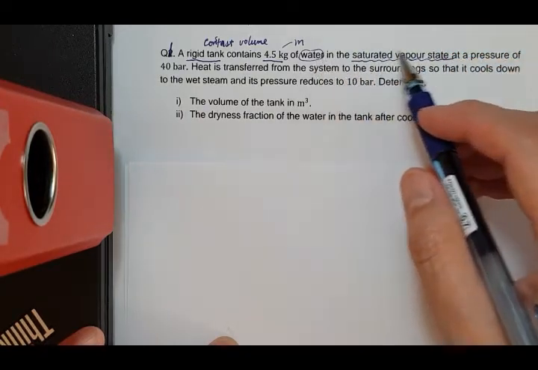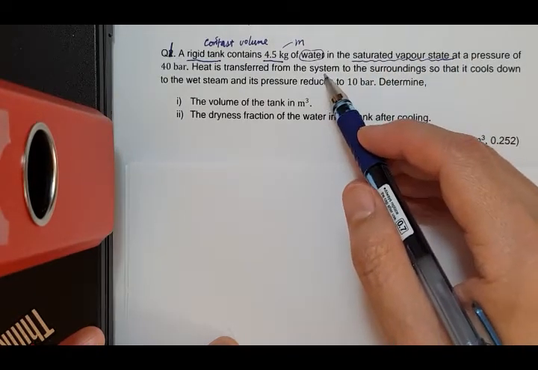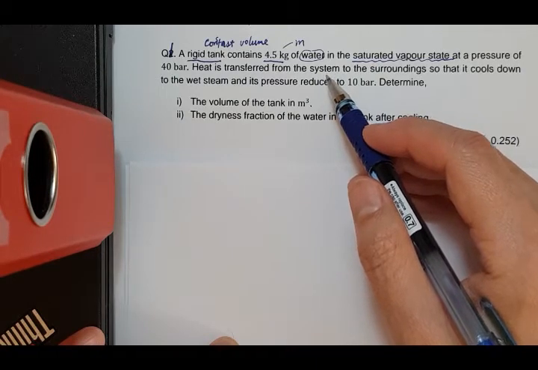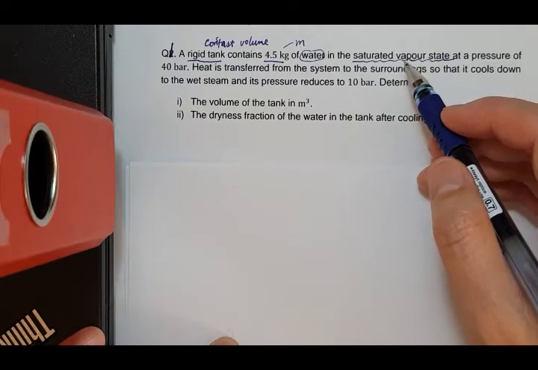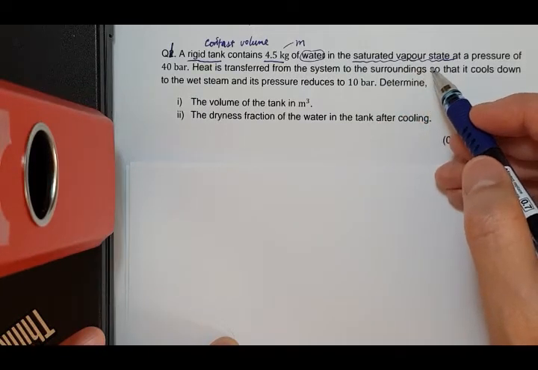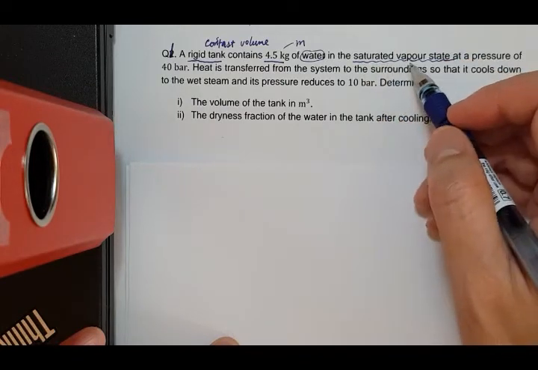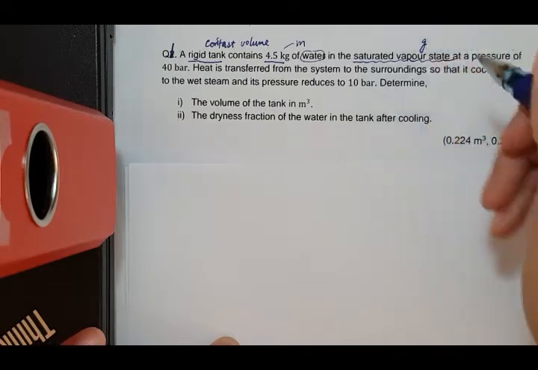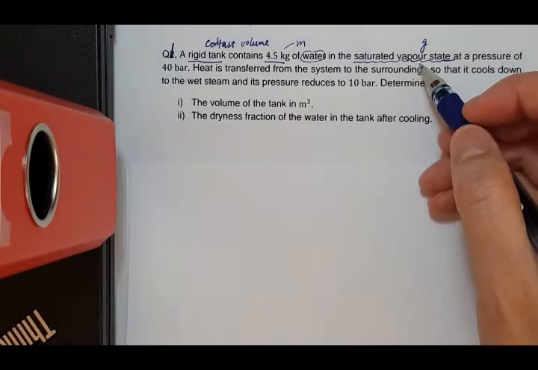If you think about that platform, you remember that platform. On the left-hand side, the starting point is what we call the saturated water, and we give a subscript f for saturated water. On the right-hand end of that platform, we have the saturated vapor state, and we use the subscript g to identify any state which is a saturated vapor state.